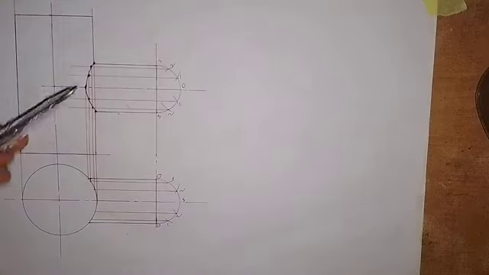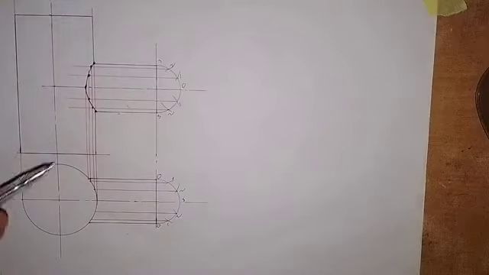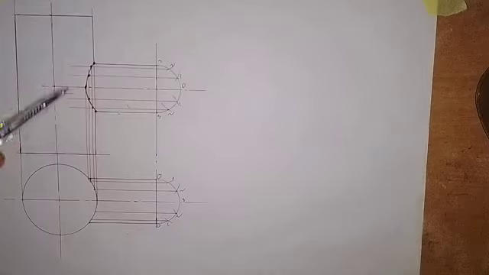And do not forget that these two cylinders are of unequal diameter. So let's take note of what we got here as the curve of intersection. These two cylinders, as I said, are of unequal diameter. That's why we have a curve.